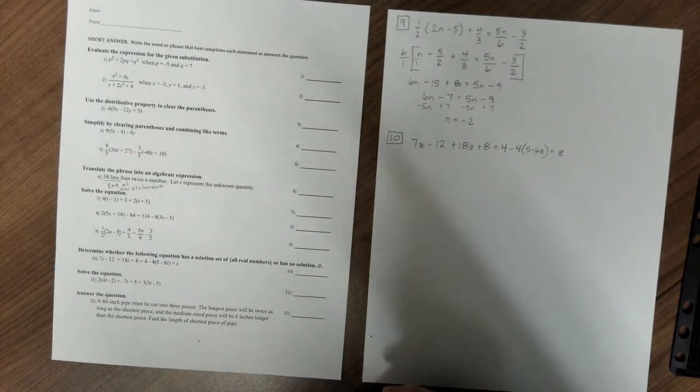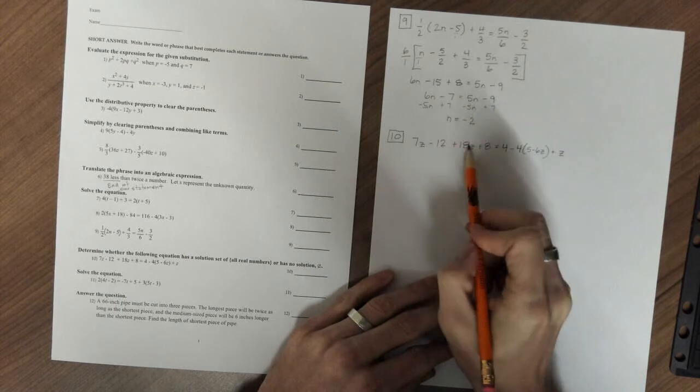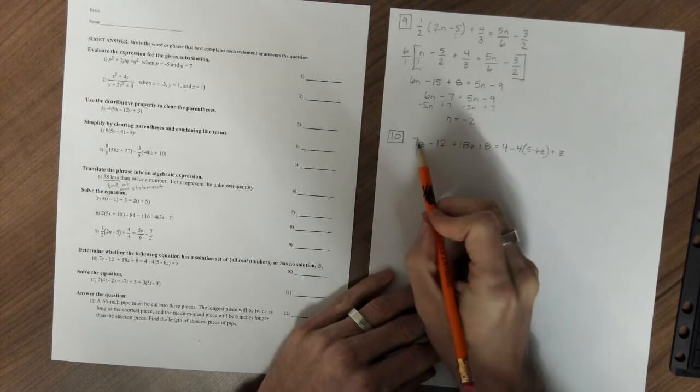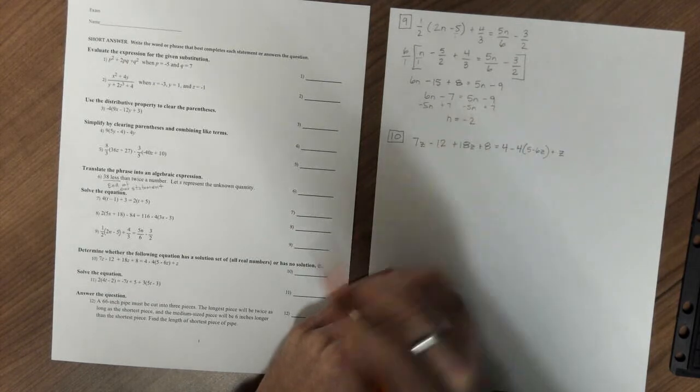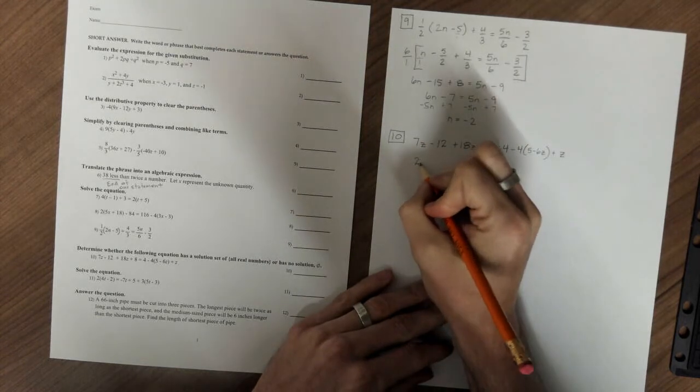Alright, first things first, we can go ahead and distribute, right? We can also add like terms on this side too, so we can go ahead and take care of this business right here. So we got a 7z plus a 18z, which gives us a 25z.